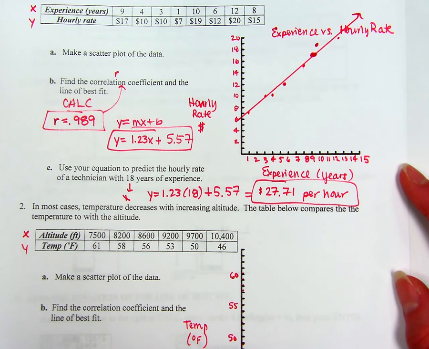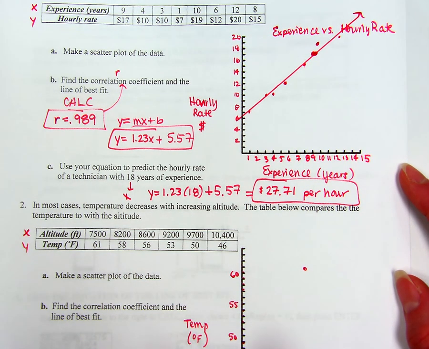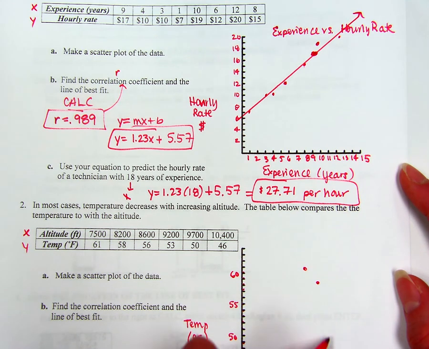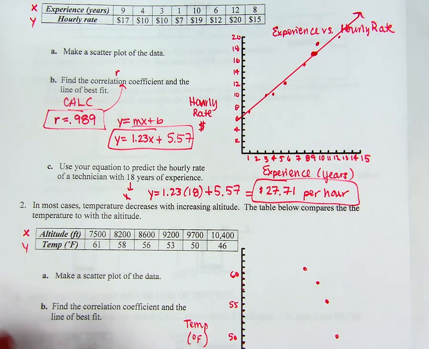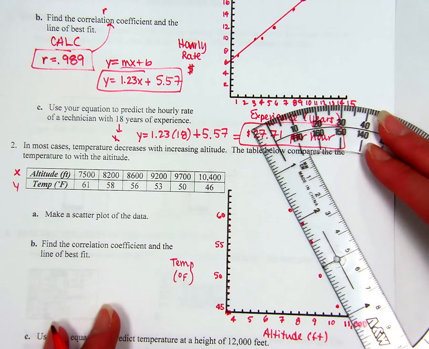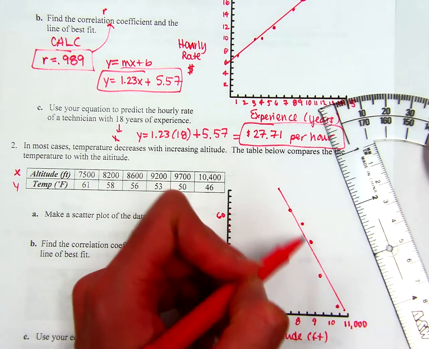All right, now I'm going to plot. We've got 7,561 degrees, 8,258 degrees, 8,656 degrees, 9,250 degrees, and 10,446 degrees. Notice these are going downward, so this would be a negative correlation. The other graph that we did was a positive correlation.